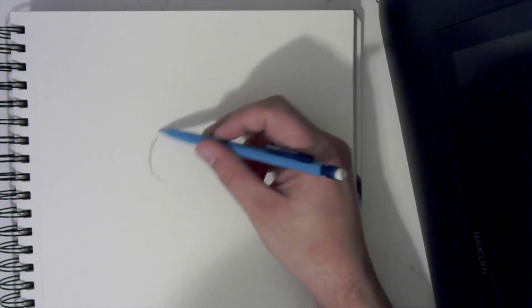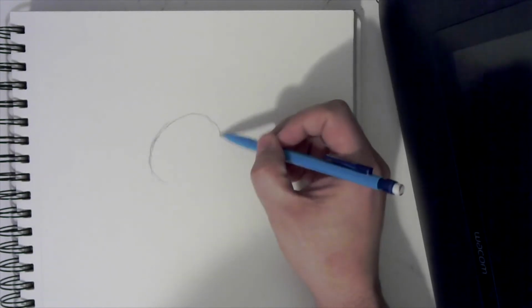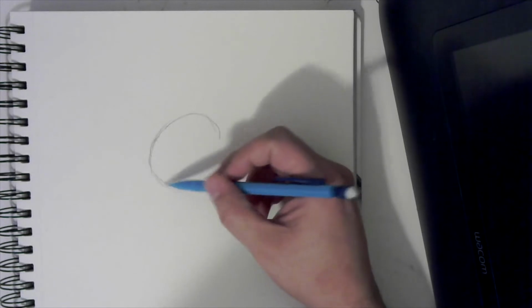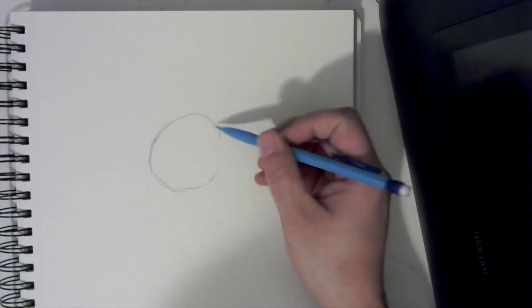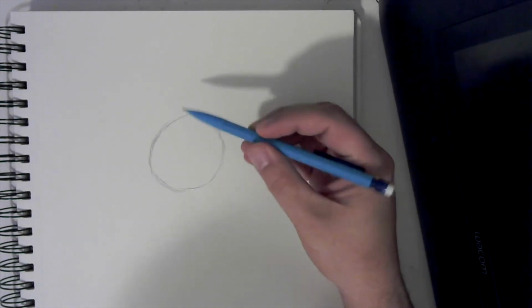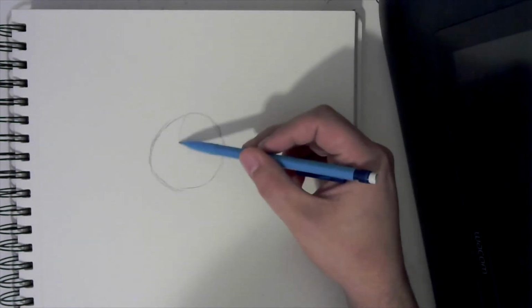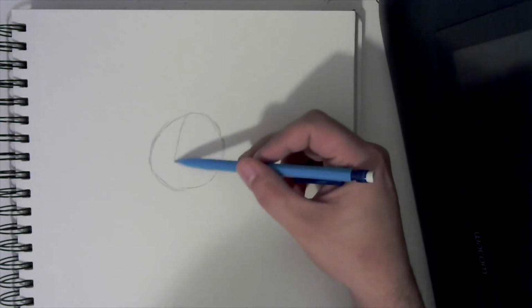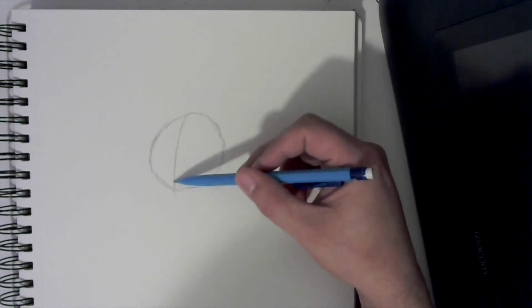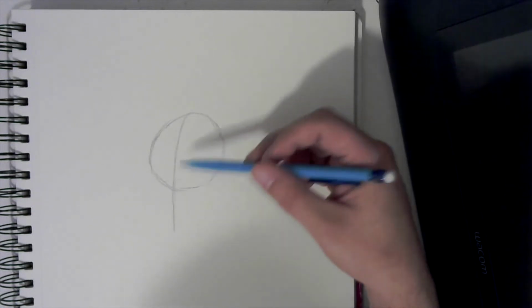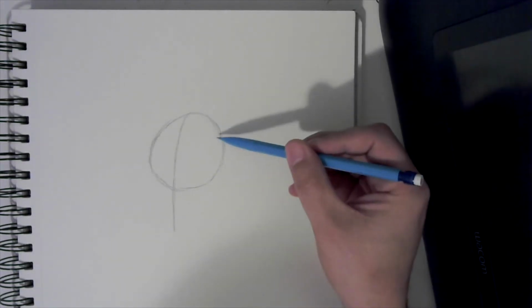Okay, so I'm going to go ahead and start building up the head shape. Remember, you want to start off lightly, so you have something as a base that can be erased. I'm going to start with this circle. I'm going to take a line and curve it down to do a three-quarter view, and then extend that down like we normally do our heads.